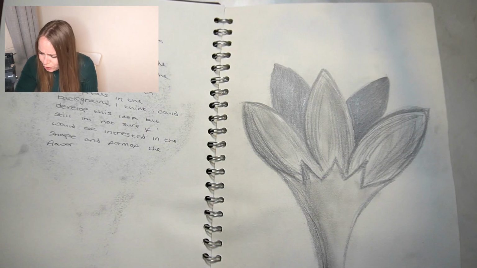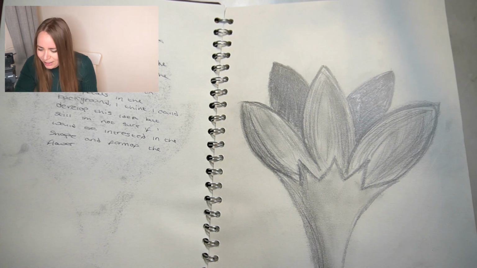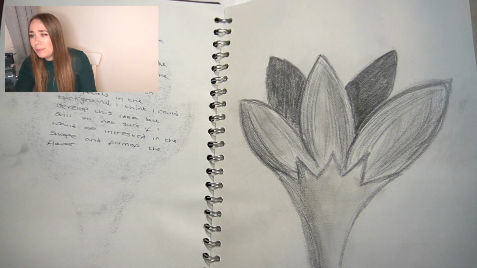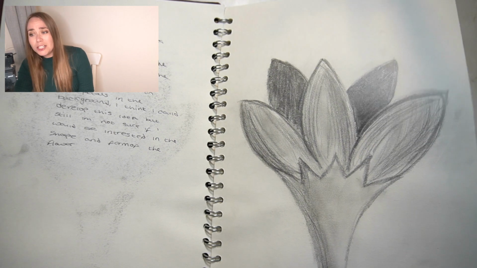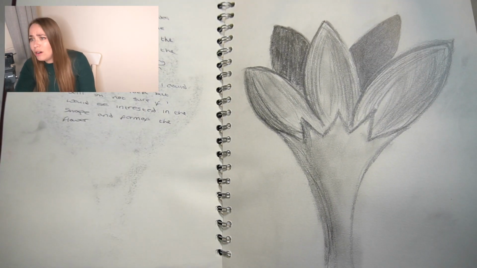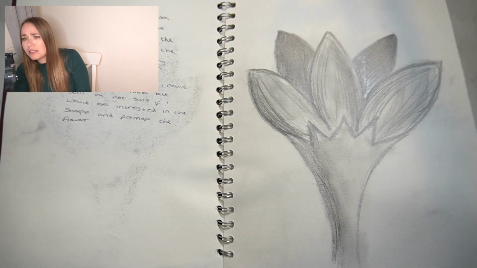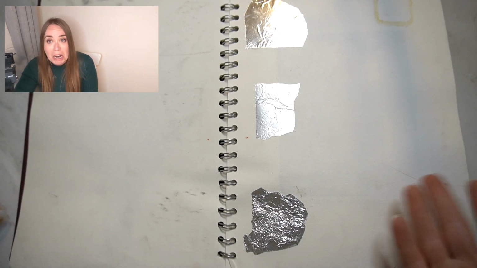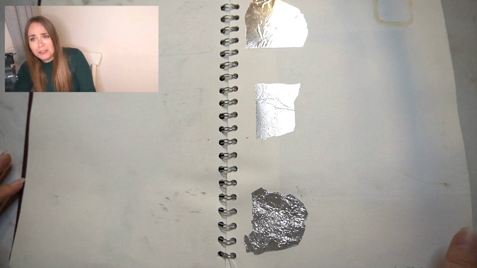This looks like some sort of tulip that I've added some notes about. Again, it looks a bit clumsy, not the best drawing. Practicing my shading though, which is a pretty good thing to try out when you are practicing your drawing skills. Some random foil, you know, because why not?